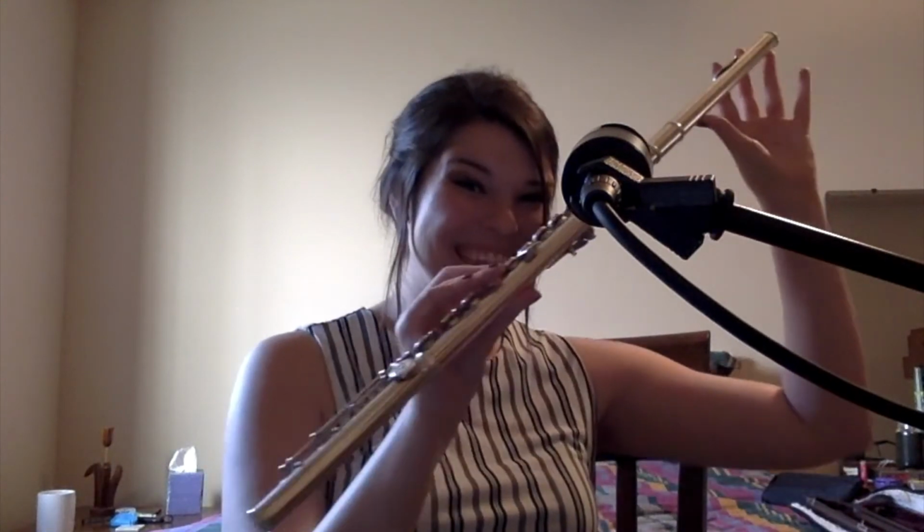The flute's so long I can't even make it fit in my camera. When you put it all together, it sounds like this.